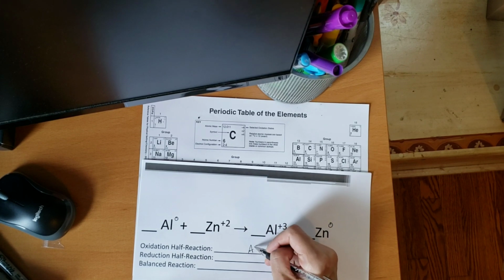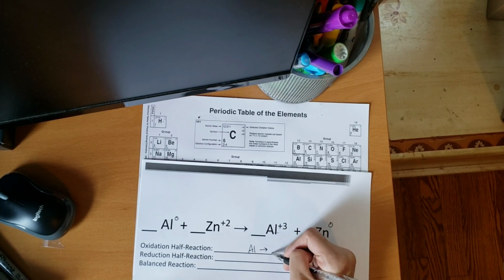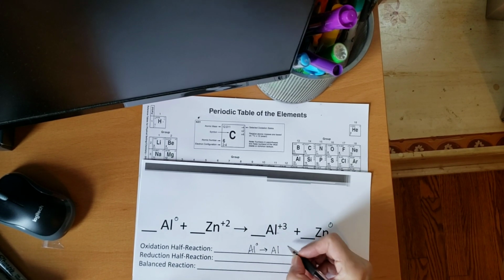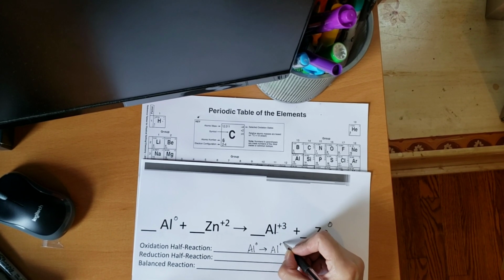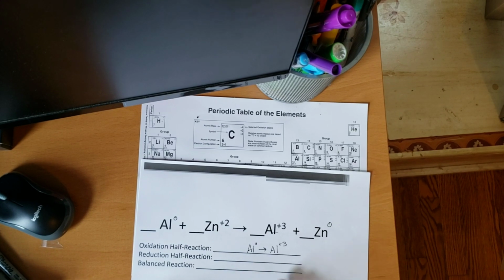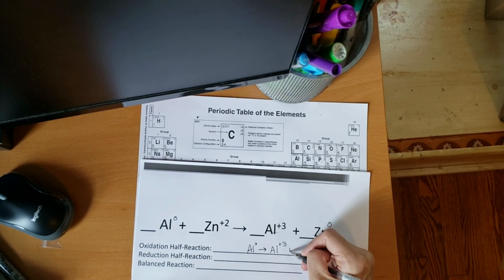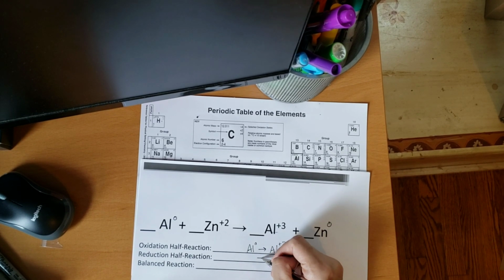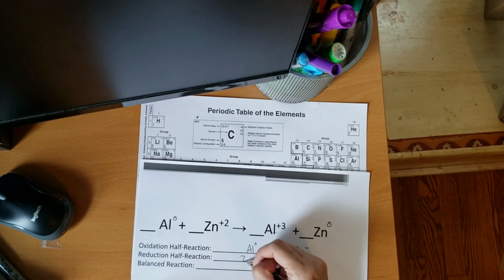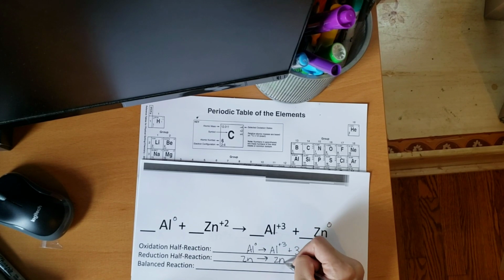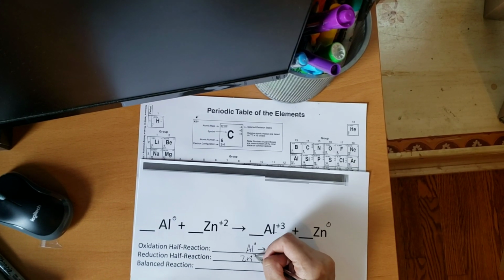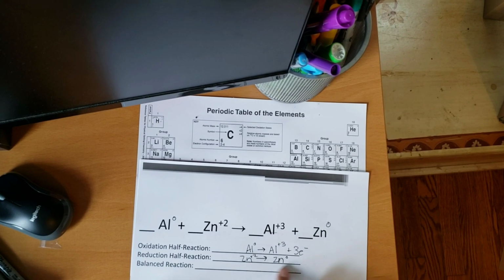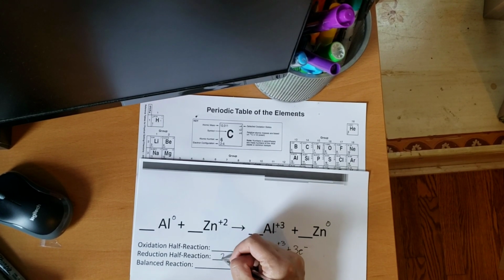So to write its half reaction, we're going to write the symbols separated by an arrow. And then we're going to write in the charges. And the last thing we need to do is to write in the electrons. Electrons go on the more positive side to balance the charge. And the zinc, we're going to write its symbol separated by the arrow, include the charges, and then we're going to have to put in electrons on the more positive side to balance the charge.